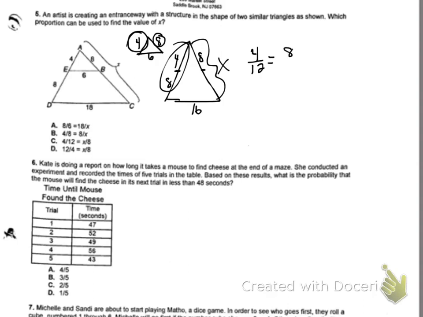So 8 over x. Let's see which one gives me that one. Okay, so the answer would be D. It's just written backwards. It's 12 over 4, and then this would be x over 8. So it's just flipped. So the answer here is D.